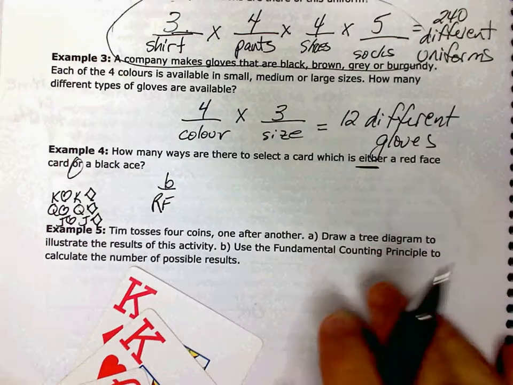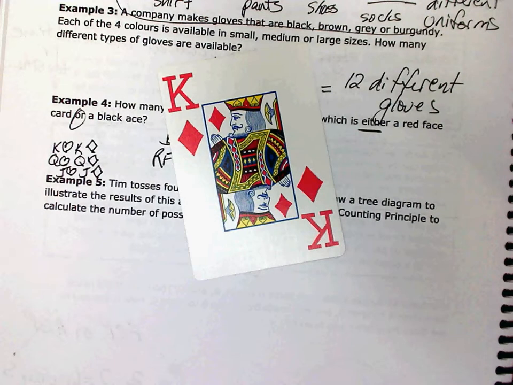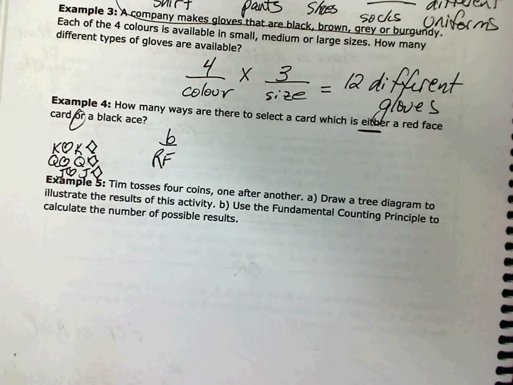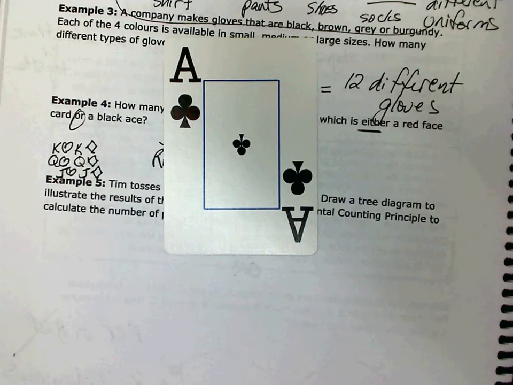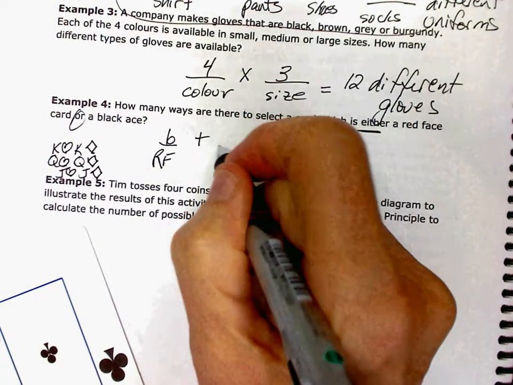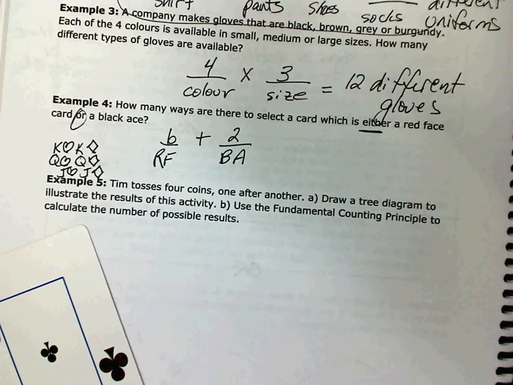You're only pulling out one card. It's either a red face card or you're pulling out a black ace. How many black aces do we have? So how many choices do we have in total?